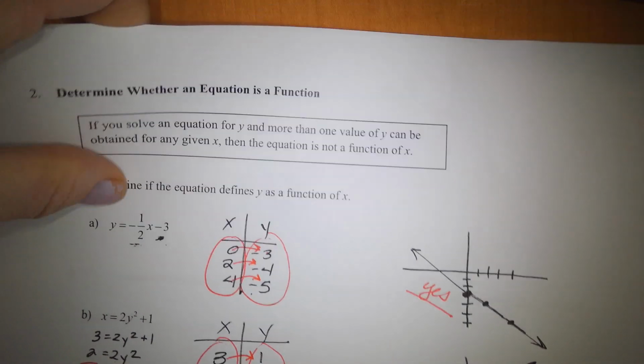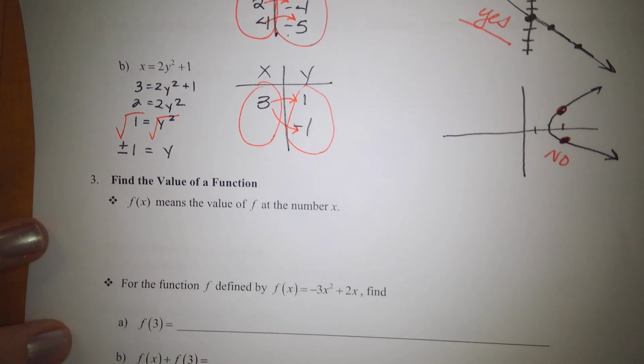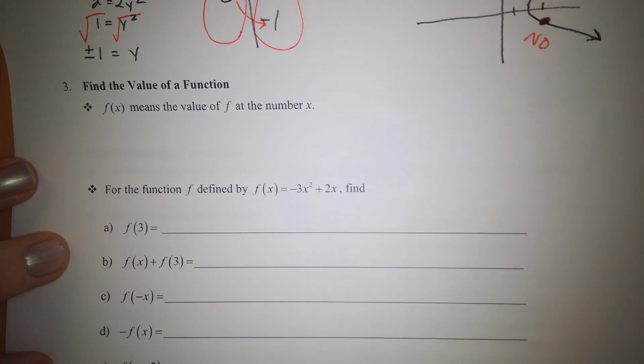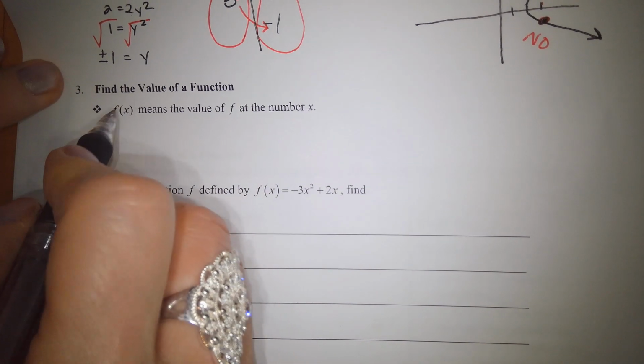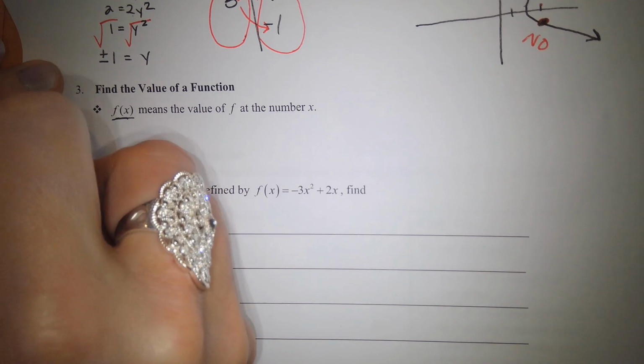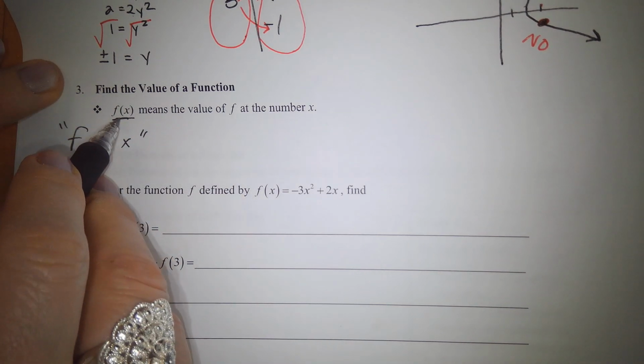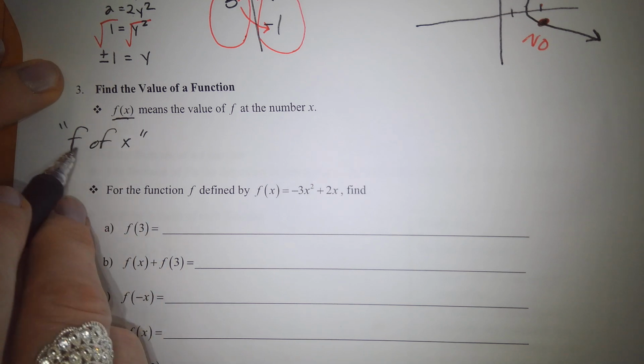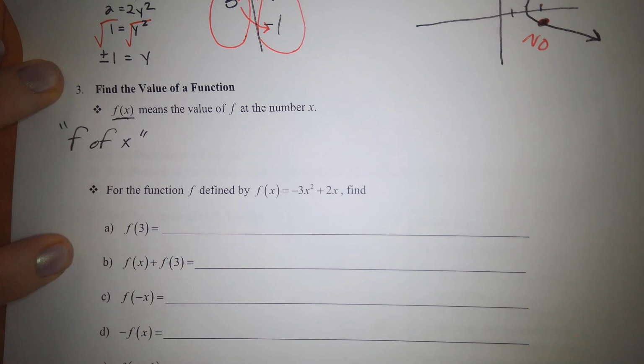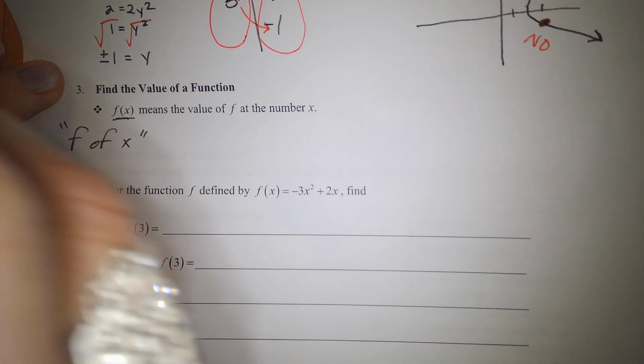So let's find the value of a function. If I say I have a function and I'm going to call it f of x. That's what f parenthesis x means. It means f of x. So it means the value of f at the number x.